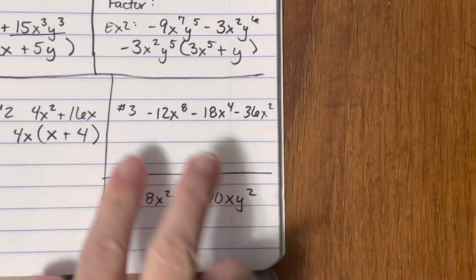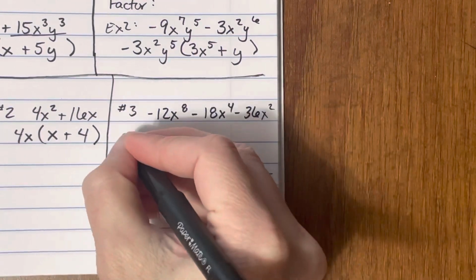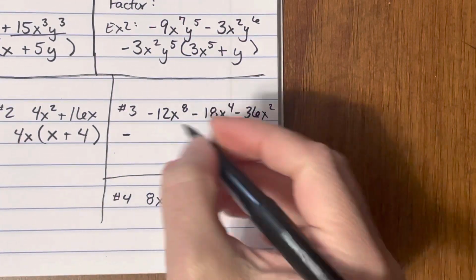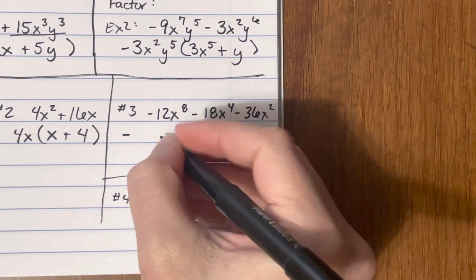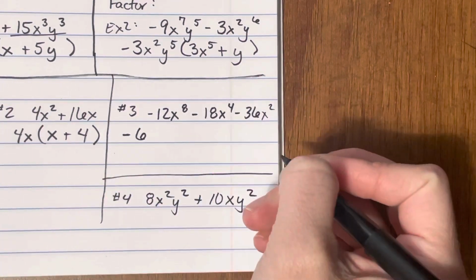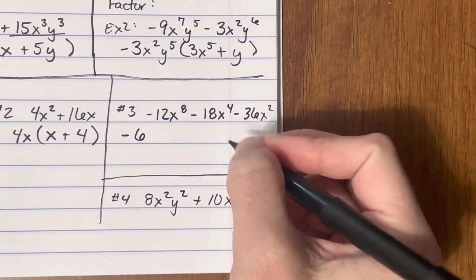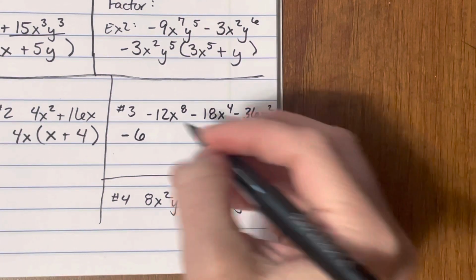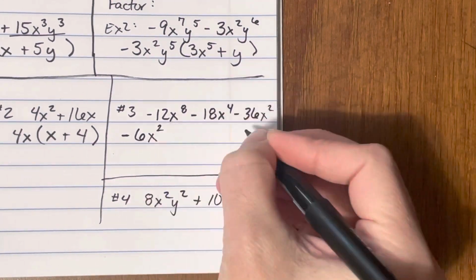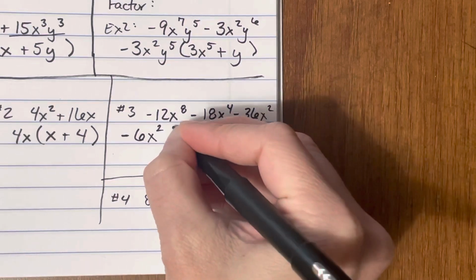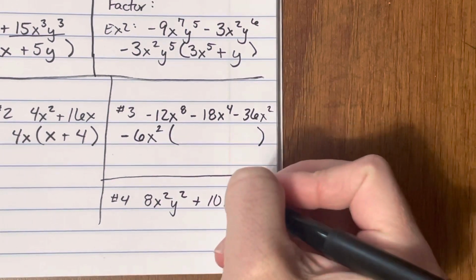Looking over here at number 3, notice everything here is negative, so I definitely know I'm going to bring a negative number out. 12, 18, and 36 all have a common factor of 6, so negative 6 is going to come out front. X to the 8, x to the 4th, and x squared have, again, that least exponent, x squared, in common. And so that's what's going to sit out in front. We think about what's left.